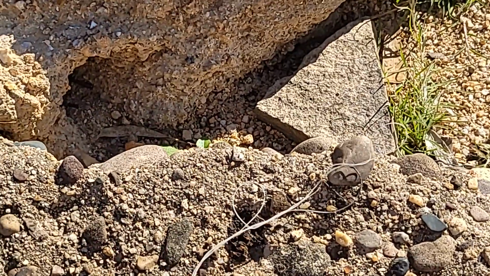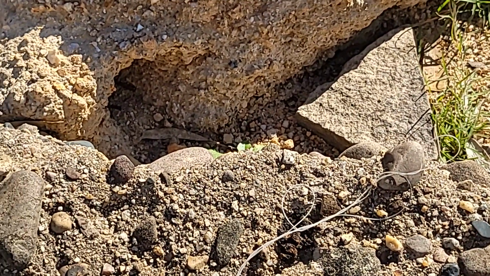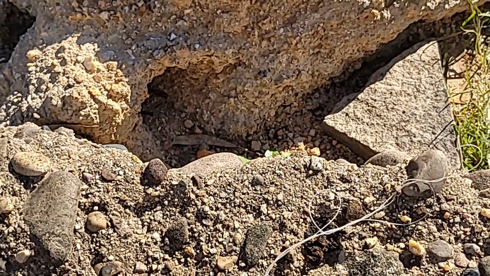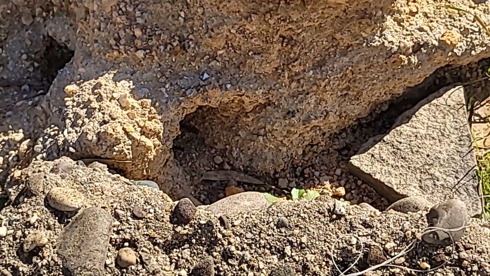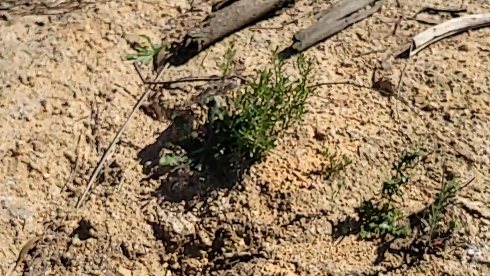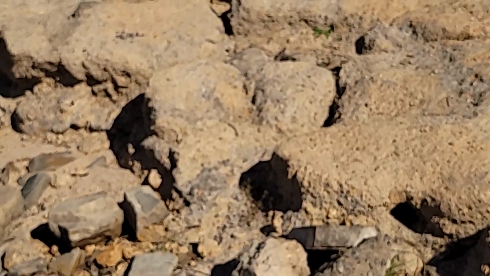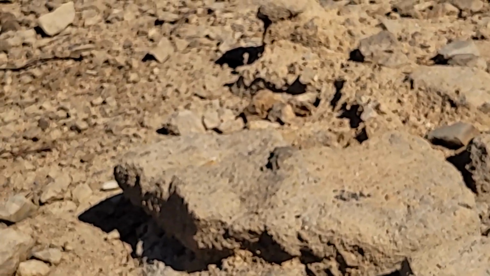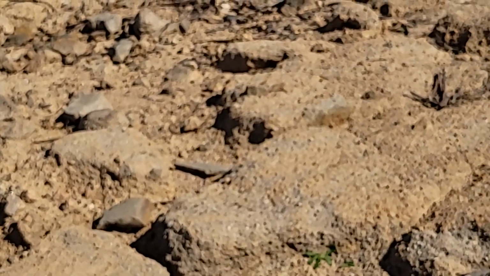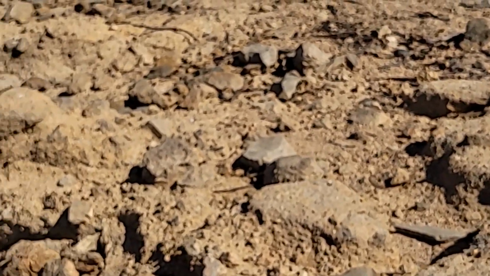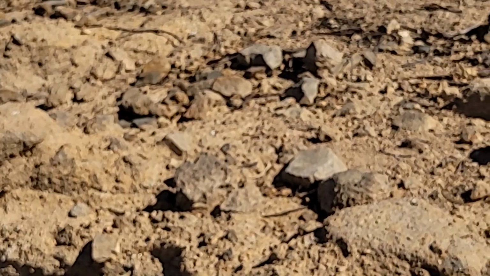It has a lot of nice silt and mudstone rocks with a lot of quartz and feldspars. As you can see, it's pretty much a lot of that. A lot of the mudstone here as well.